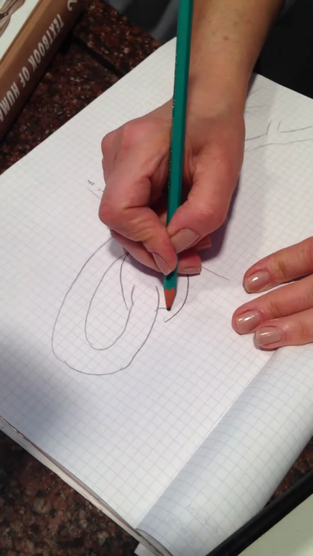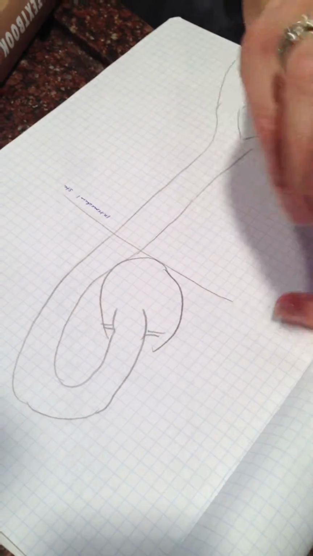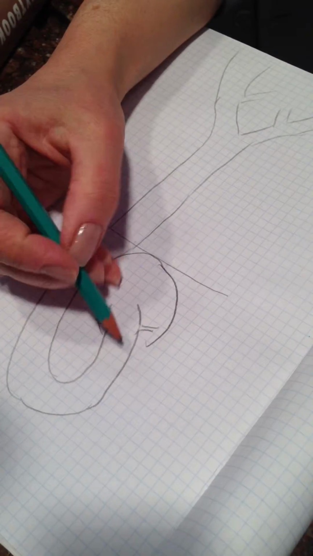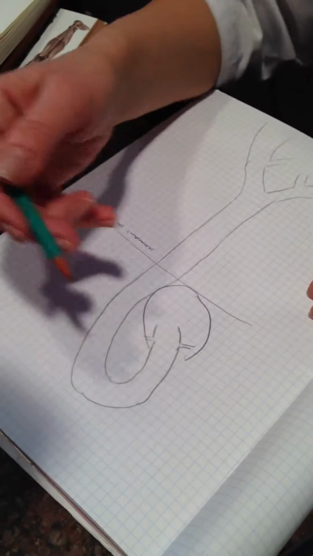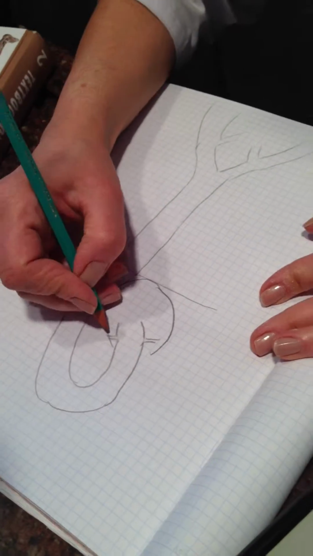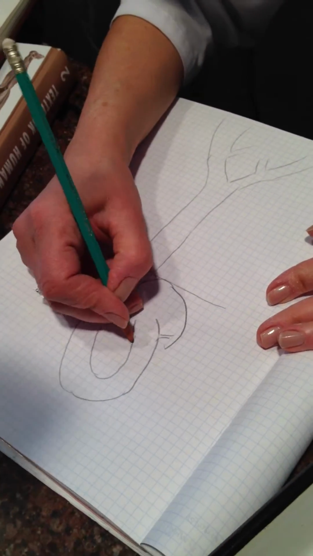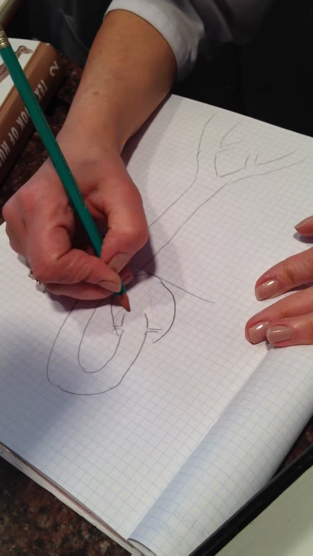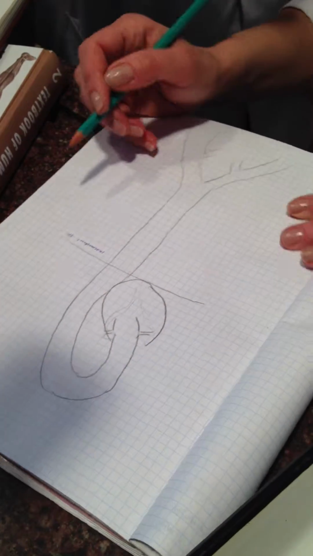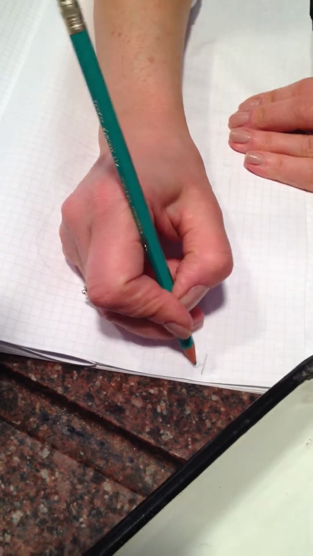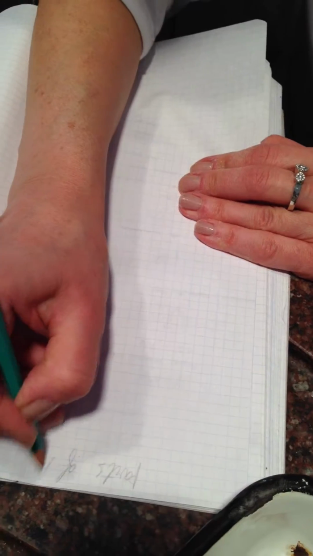Ascending, what branches does it give? Right and left, yes? Coronary arteries. And the aorta has the semilunar valve, valva semilunaris, and the pulmonary trunk also has a valva semilunaris. And this is divided into the anterior and circumflex branch. This only into the posterior interventricular. This anterior interventricular, circumflex. And on this page you will write parts of aorta, parts and branches.